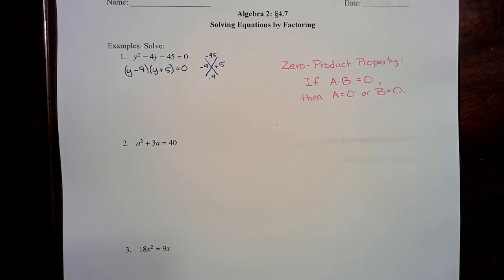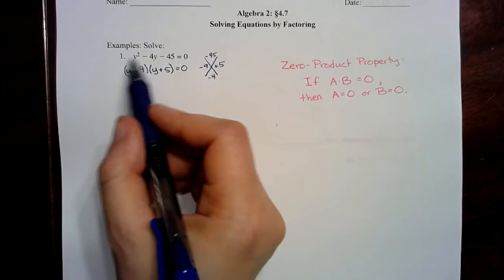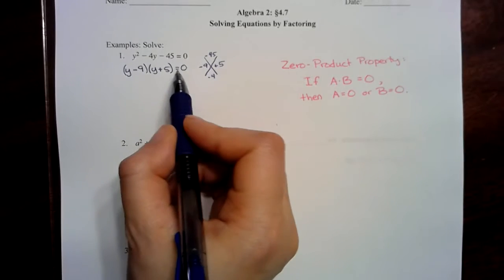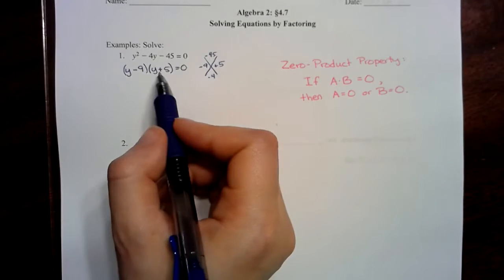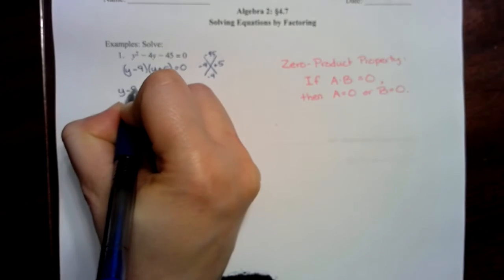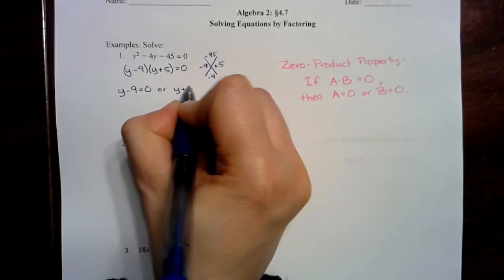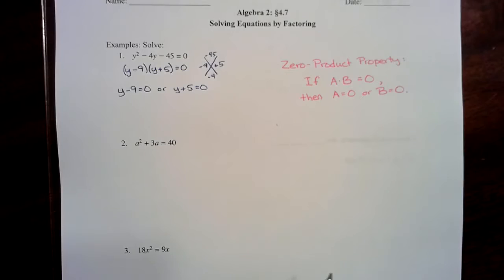So if I apply that to this situation, I have two things, y minus 9 and y plus 5, multiplied together, equaling 0. So that means that either y minus 9 equals 0 or y plus 5 equals 0.